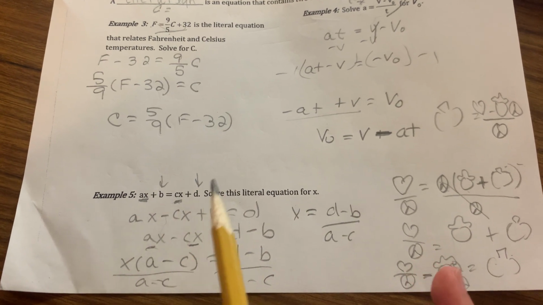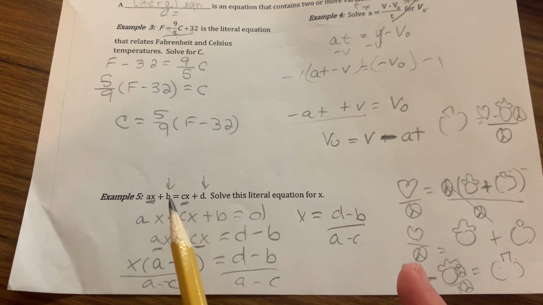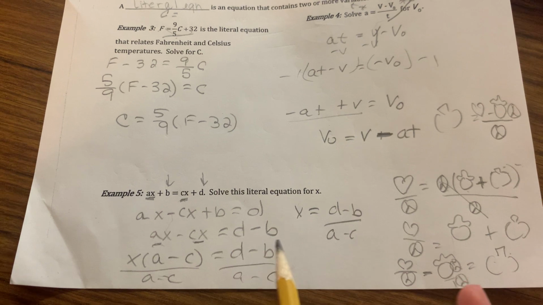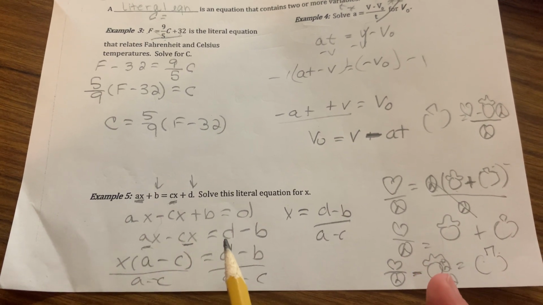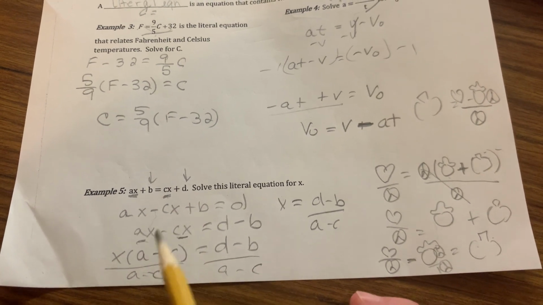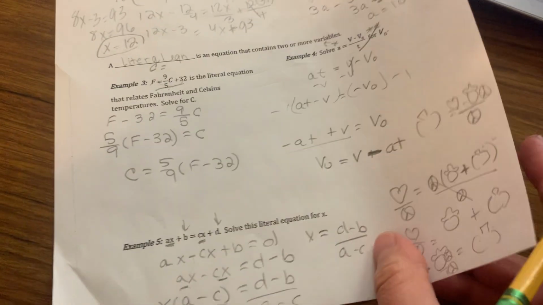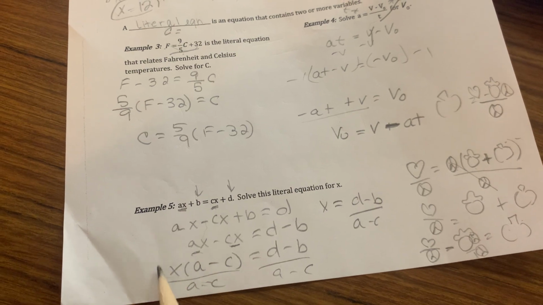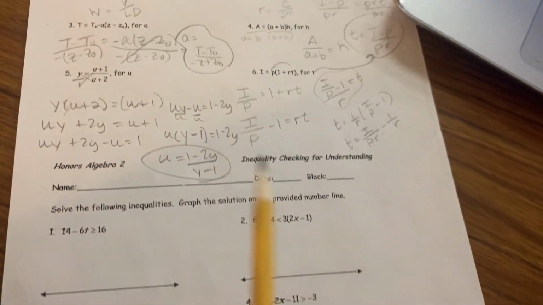Let's get anything that's an x to one side, so bring cx over, and then anything that's not an x, move to the other side. So subtract b, so we have minus b. So we have ax minus cx, d minus b. We're going to divide both sides by this quantity now, and now we have our answer. So that's pretty much what we have to do there. If it's in both, we have to extract it from both. We only have one number because when you go back and distribute, it works, okay? So it's kind of like that.